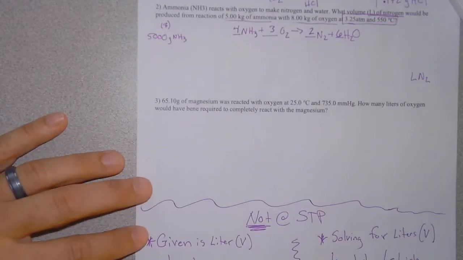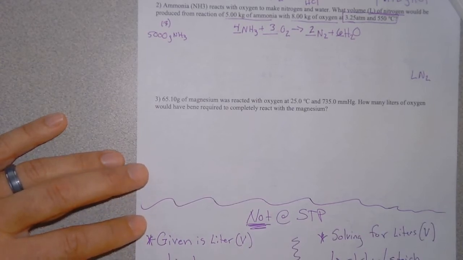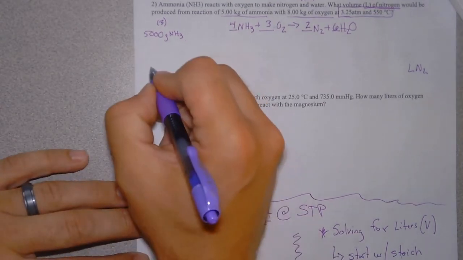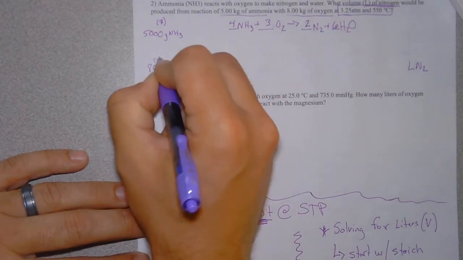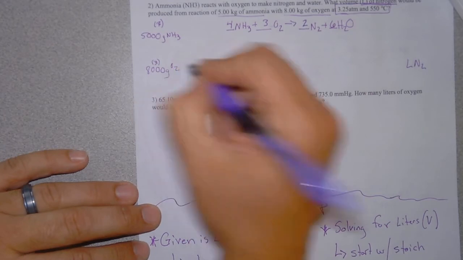If you want to put scientific notation down, that would be the correct way to notate it, or you can just remember there's 3. And then down here, once again, 8,000, but we're technically using 3 sig figs, grams of oxygen.